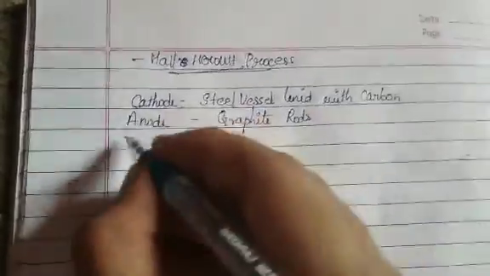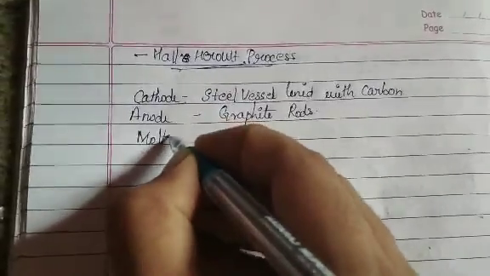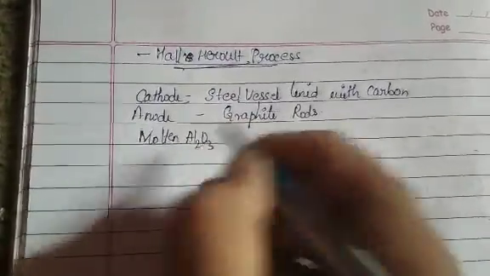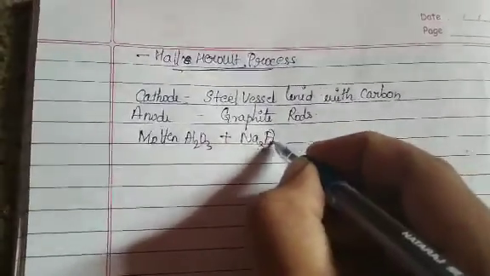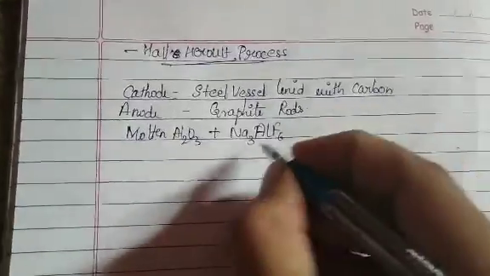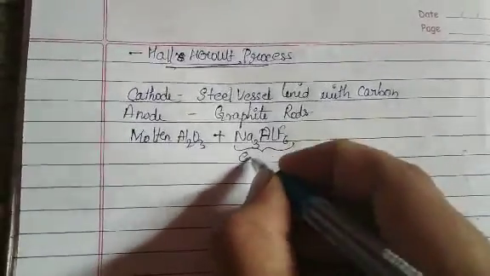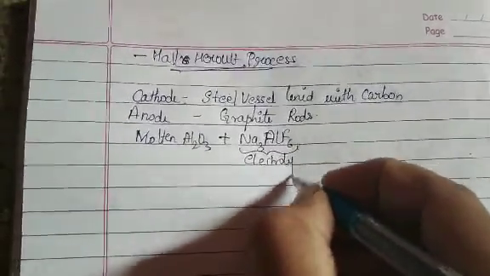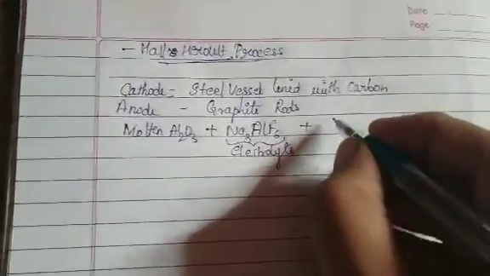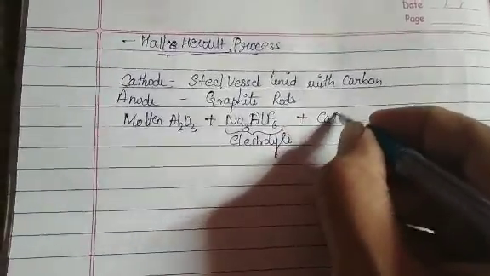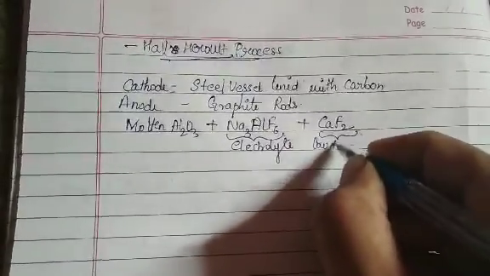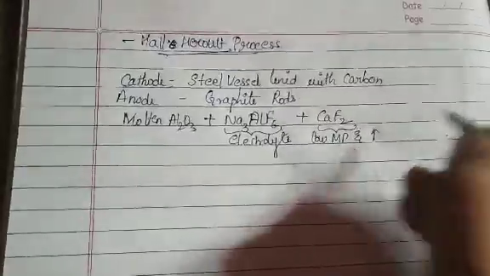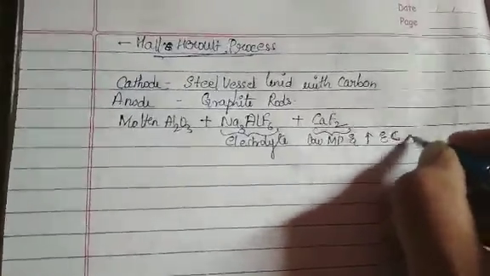In the vessel, we take molten aluminium oxide, plus we add cryolite, Na3AlF6, which acts as the electrolyte. Along with this we also add fluorospar, that is calcium fluoride. Why are we adding this? In order to lower the melting point and increase the electrical conductivity.